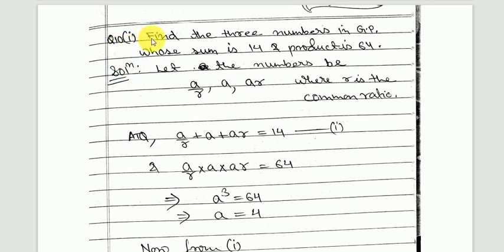Question number 10.1. Find the 3 numbers in GP whose sum is 14 and product is 64. So let us consider the 3 numbers in GP to be a upon r, a, ar. According to the question, their sum should be 14 and product should be 64. So sum means a upon r plus a plus ar is equal to 14.